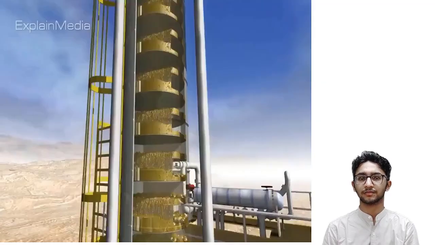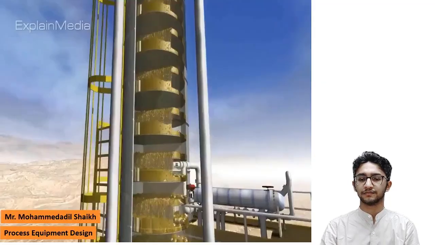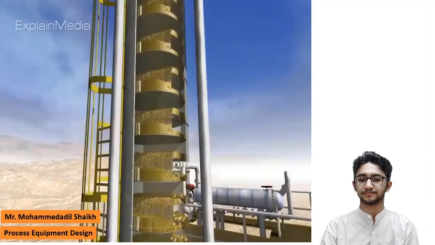So today we will talk about process equipment designing, under which Venturi scrubber. We will talk about Venturi scrubber and its process designing steps and one example related to it. So let us start with the Venturi scrubber.